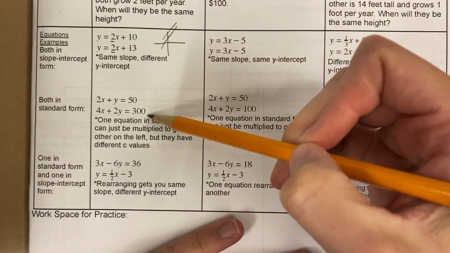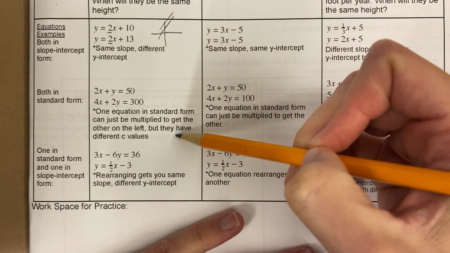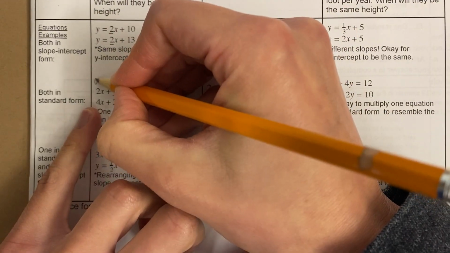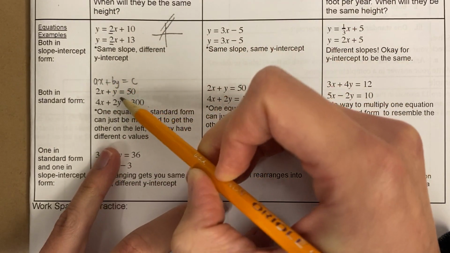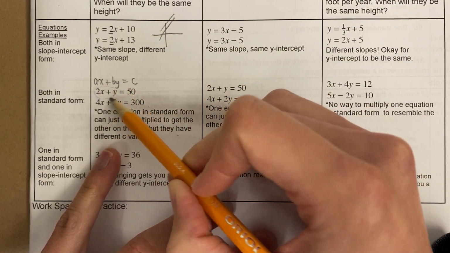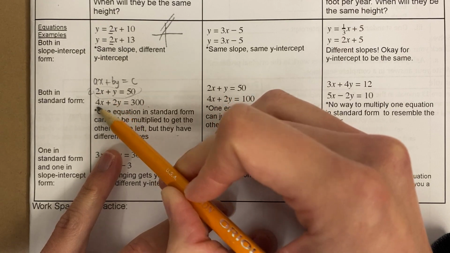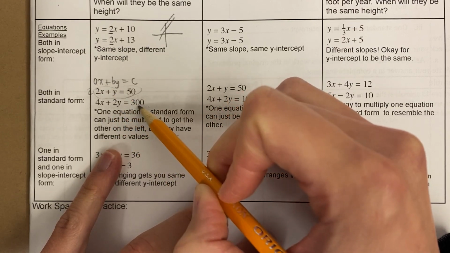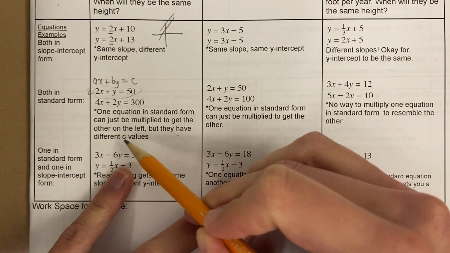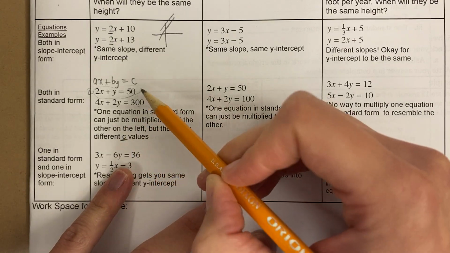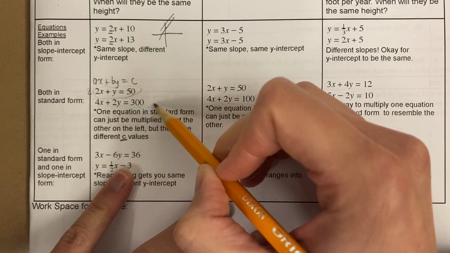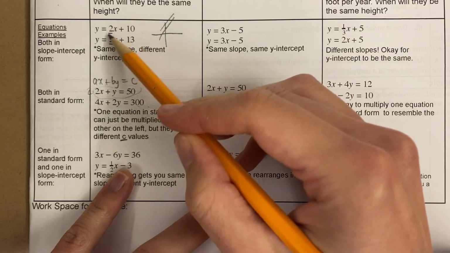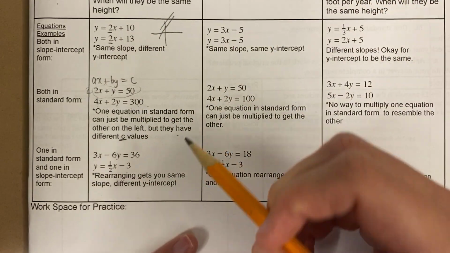Okay, when they're both in standard form, they often look like this, right? Remember, this is ax plus by equals c. And what you might notice here is that if I just multiply this equation by 2, I would get 4x plus 2y equals not this, right? They have a different c value. And the reason is that if you were to rearrange these into slope-intercept form, they would have the same slope and they would have different y-intercepts.